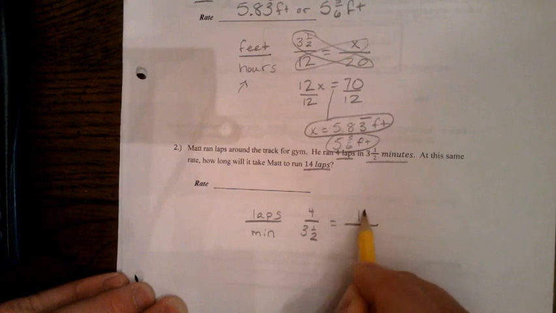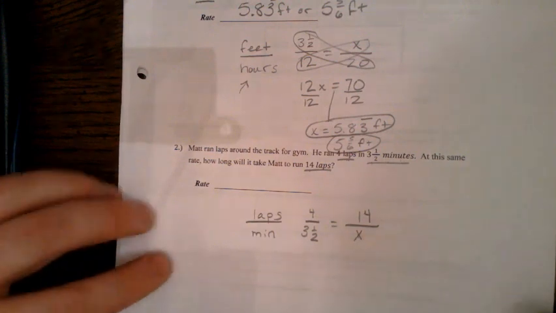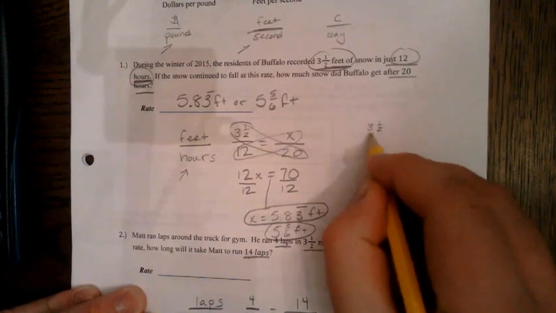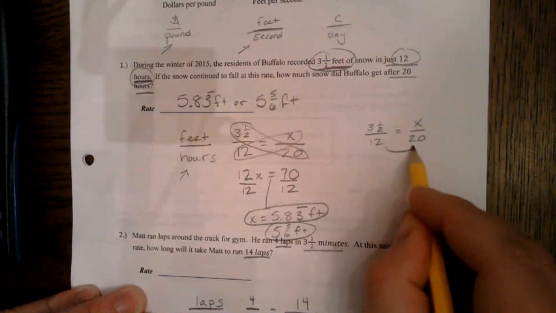Laps is on the top, so 14 goes on the top, and I'm solving for this one. How many minutes? Oh, I forgot to do my arrow method up here. So again, if you like the arrow method, I will show that. If you don't, you can kind of fast forward through this video.